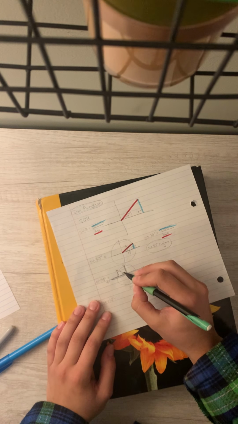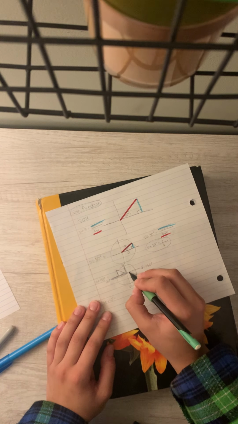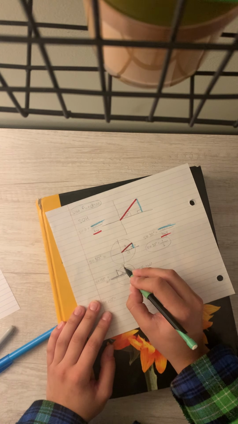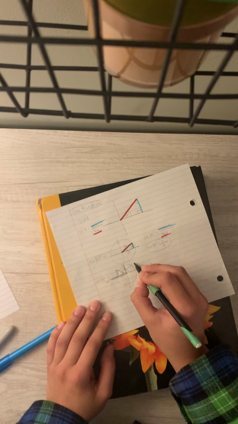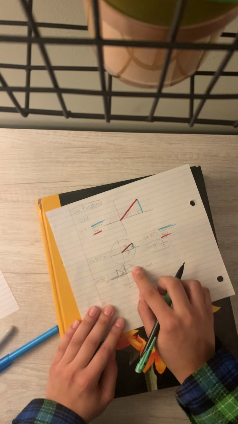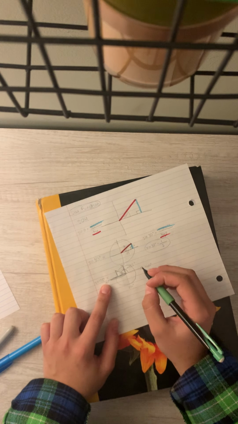So theoretically, counting backwards, this would be like 0 to 90, and then 90 plus 45 gives you 135 because you always measure from this line here. So you know that this angle is 135. Then to get up to 180, that angle is going to be 45.